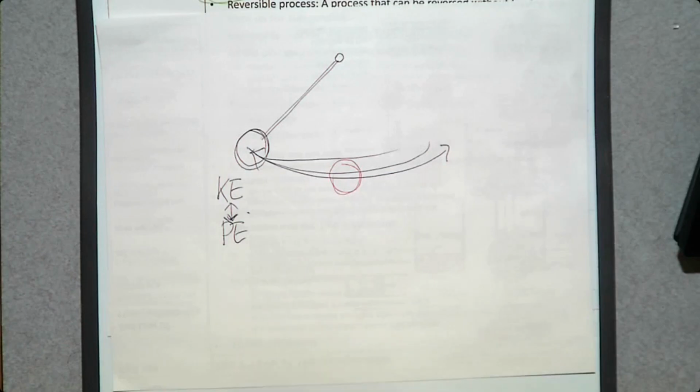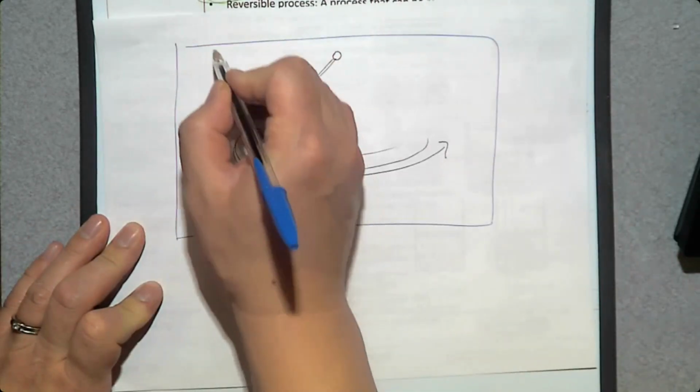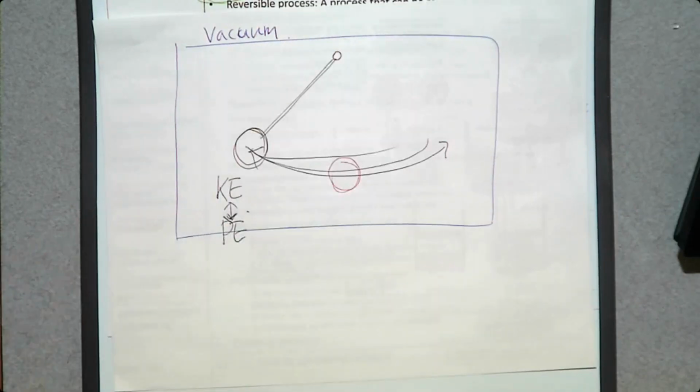Then, what if I put this pendulum inside a vacuum chamber? Is there any friction between the surface and the surrounding air? No. Then you can expect that this one is not going to stop. It will continue to move back and forth, right? This is a reversible process.